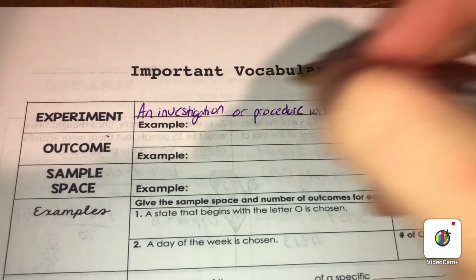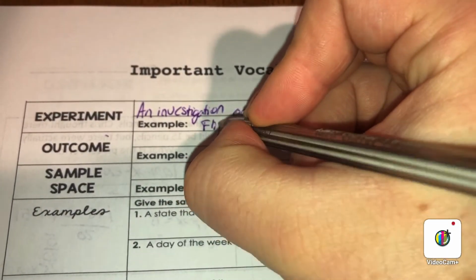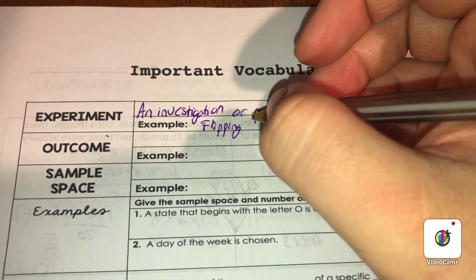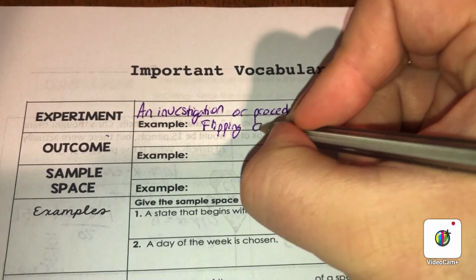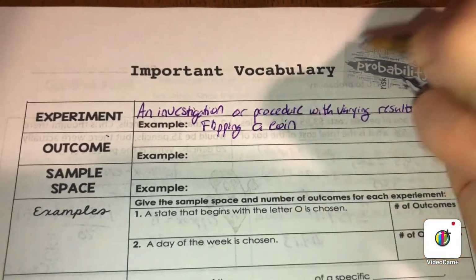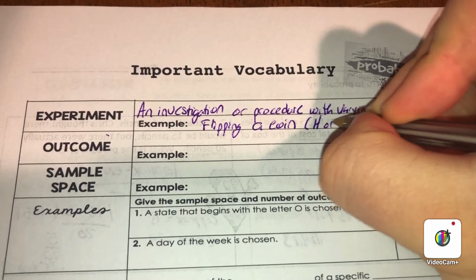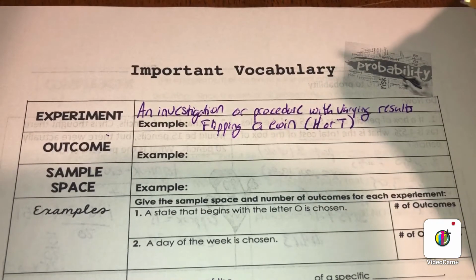So an example would be flipping a coin. Right? You could either have heads or tails. Two different results.